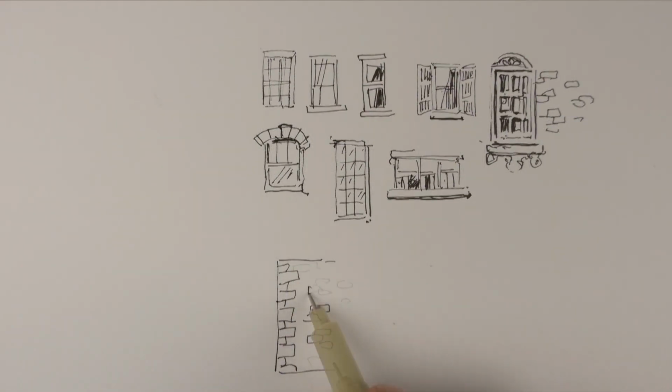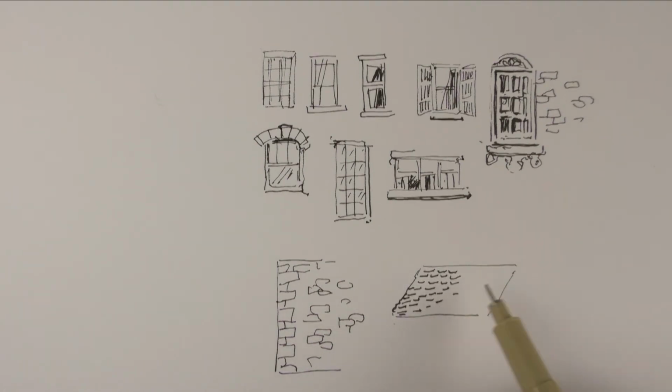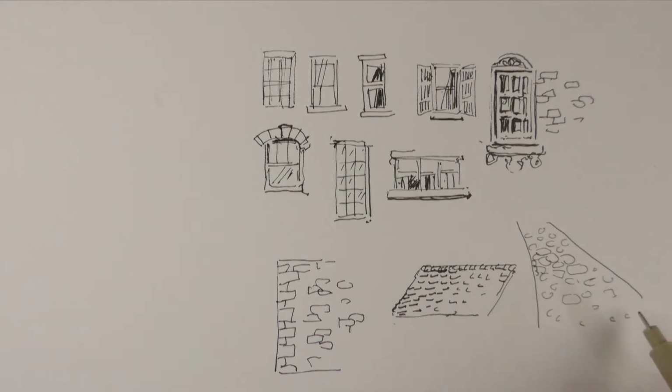And that's the thing about drawing these fixtures like windows. Try to minimize the amount of information that you provide while still conveying the essence of what that structure or that thing is.